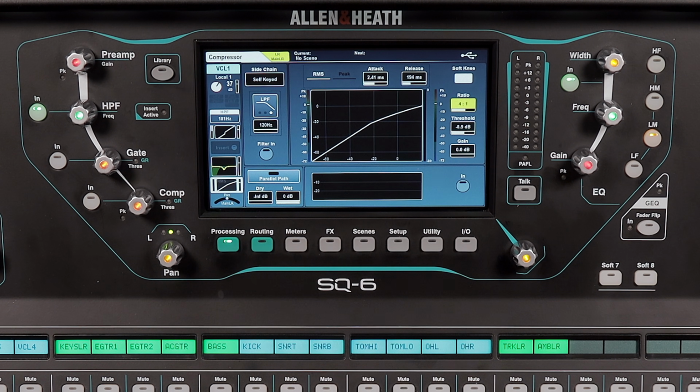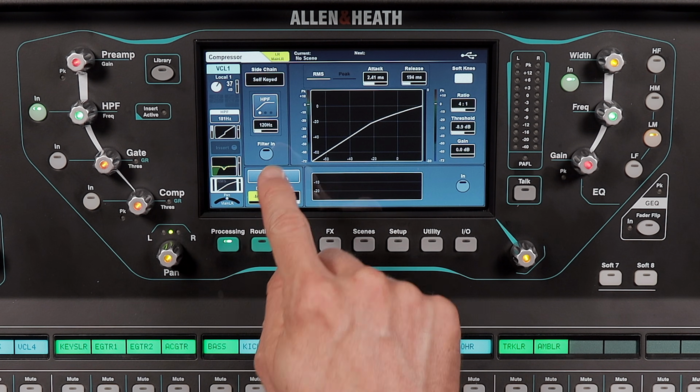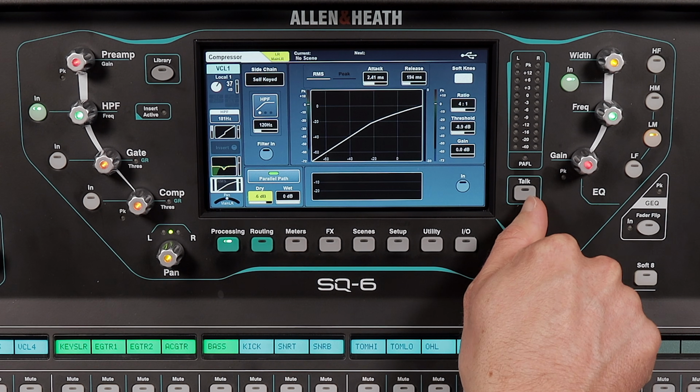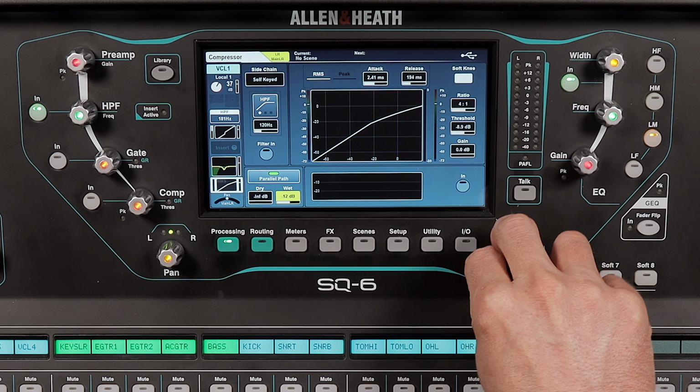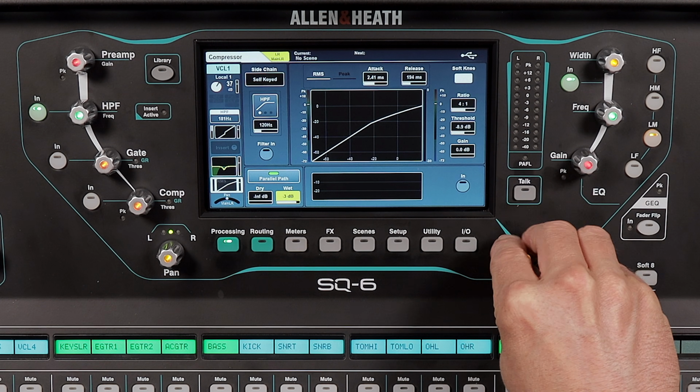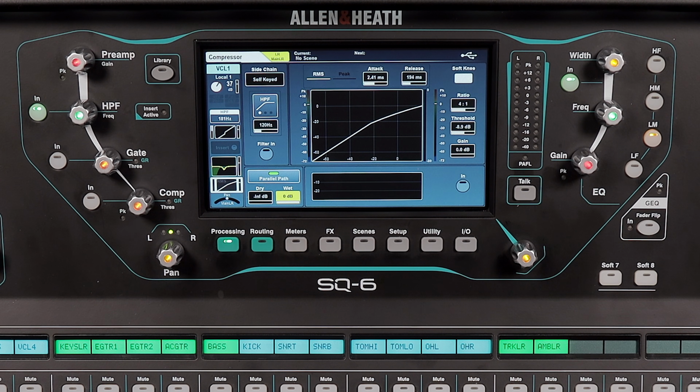The last compressor setting on this mixer is the parallel path. This enables you to mix the uncompressed signal with the compressed signal. So dry refers to the uncompressed signal. Wet refers to the compressed signal. Now in the audio world, this is referred to as parallel compression. It's a common technique used to hit the sweet spot of a controlled yet life-filled sound.